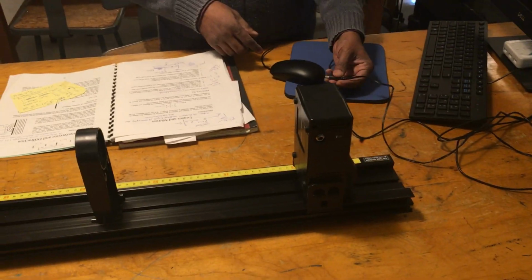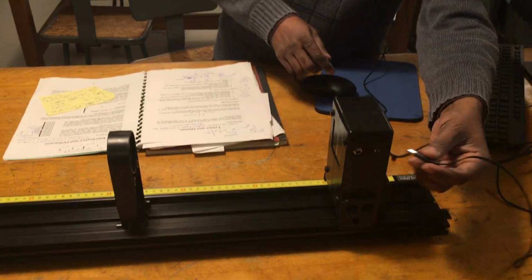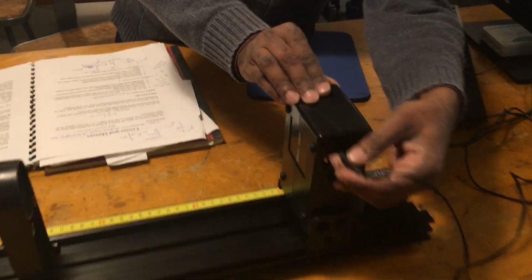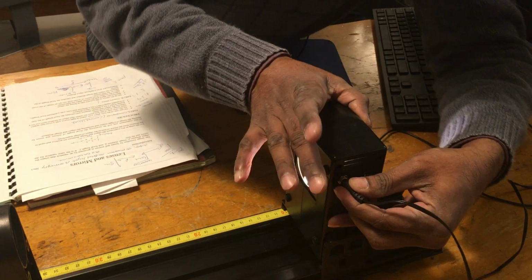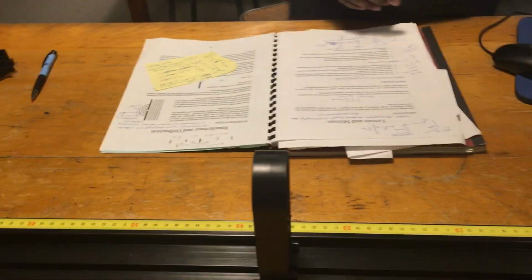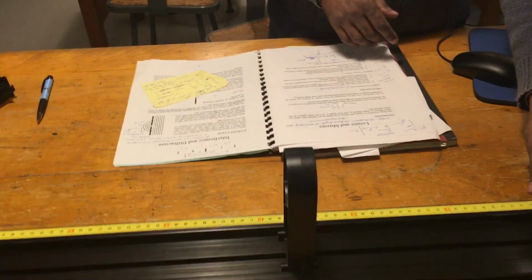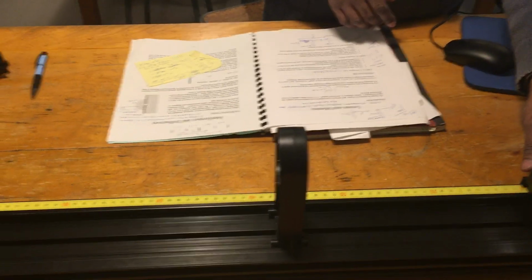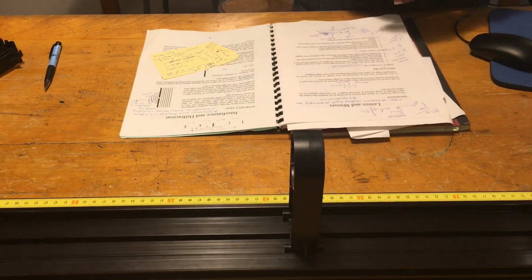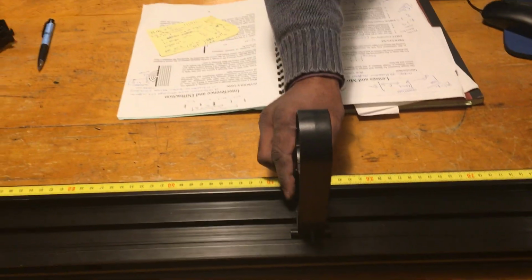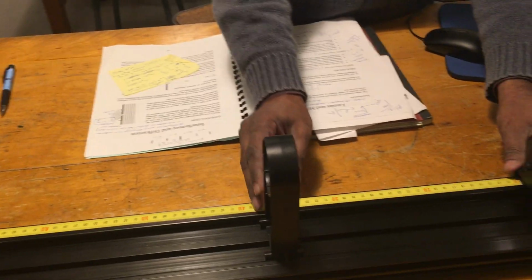So here we have our setup for the lenses and mirrors lab. We're going to start by turning on our light source as shown here. The point of today's lab is we're going to be determining the focal length for two different types of lenses. We're going to start first with a convex lens, as shown here in the middle, and then we're going to move to a concave mirror after the fact.